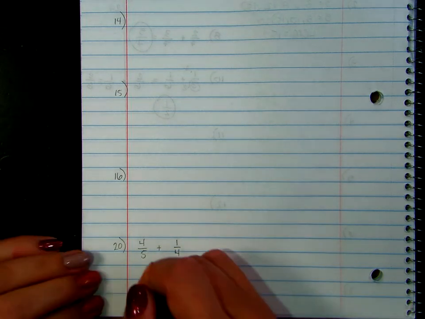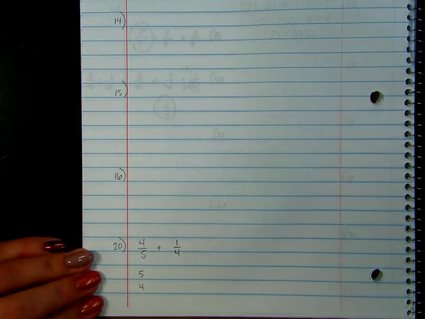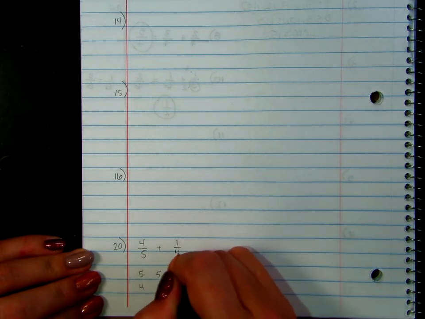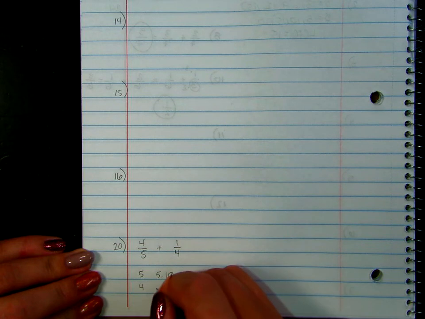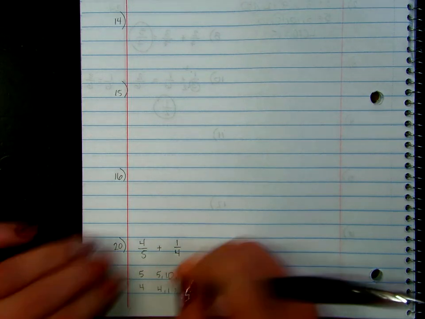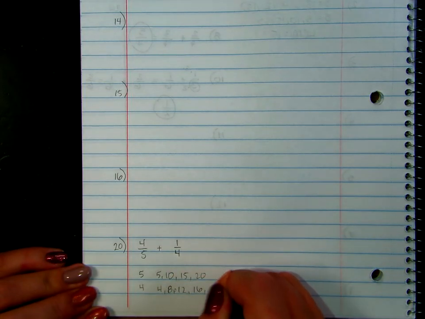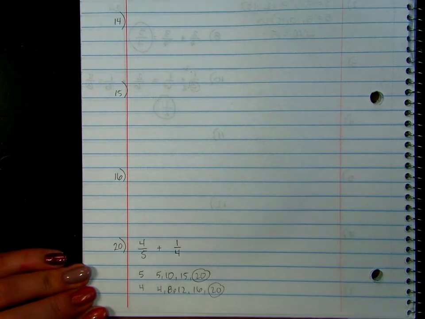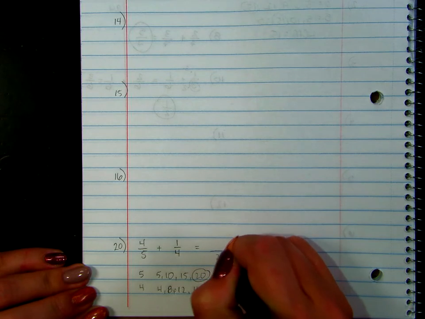So I have 5 that I need to find a denominator for, and 4 that I need to find a denominator for. So I'm going to look at my multiples of 5. I have 5, 10, 15, 20. For 4, we get 4, 8, 12, 16, and 20. They both have 20 as a common denominator or a common multiple. So I'm going to rewrite these fractions with a denominator of 20.